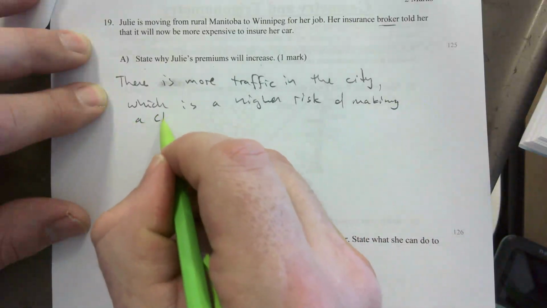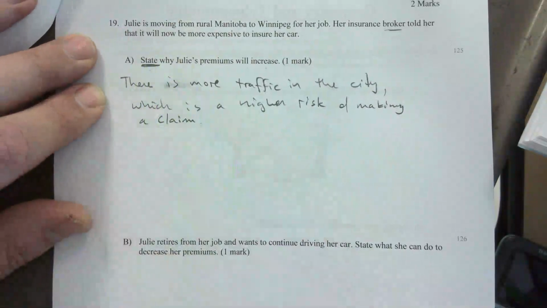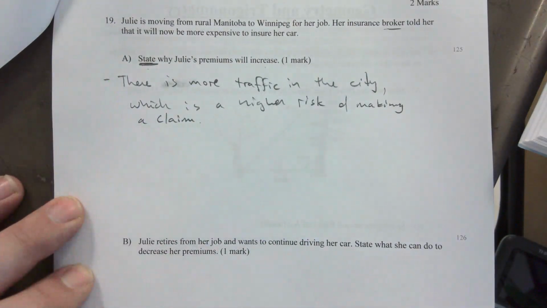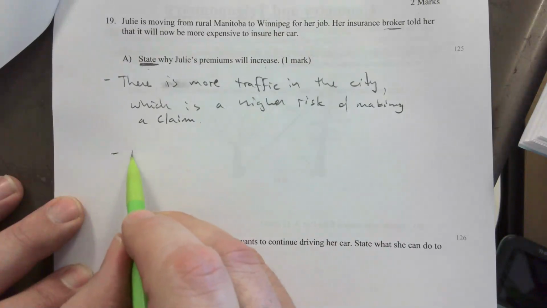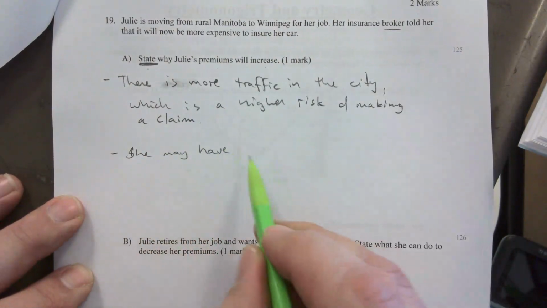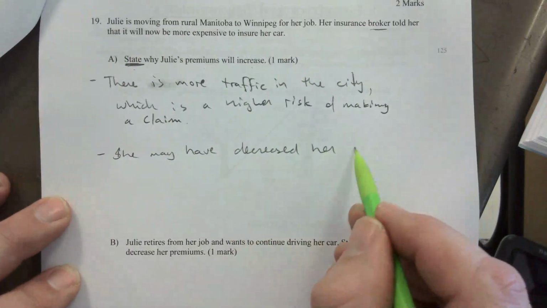Okay, I'm looking at the key from the province here. I think that they misled students by saying state, because state doesn't need a whole lot of explaining. I think they should have said justify, explain. So this is one that came to mind right away. You could have also said she may have decreased her deductible.